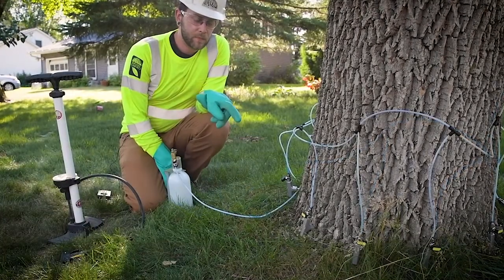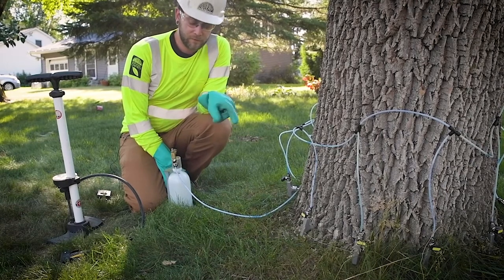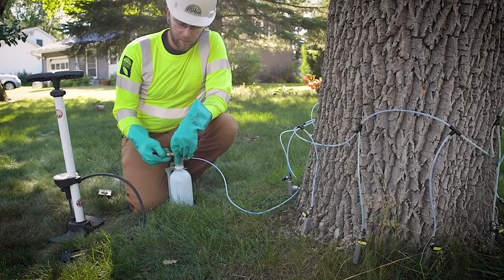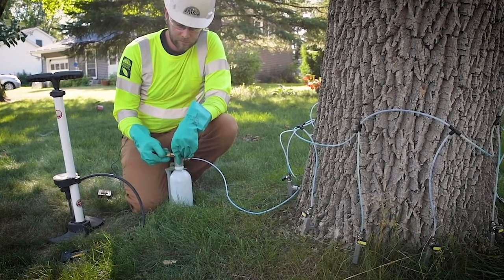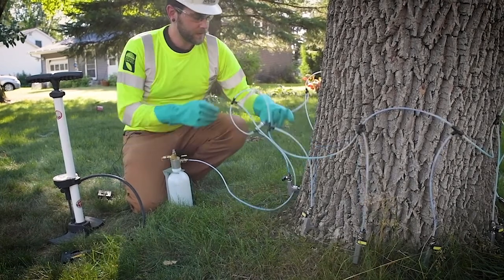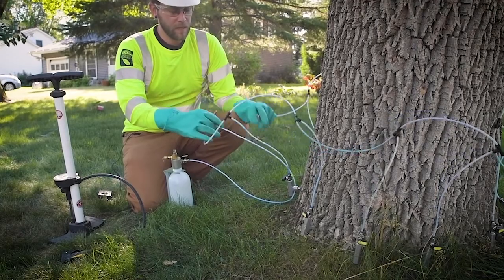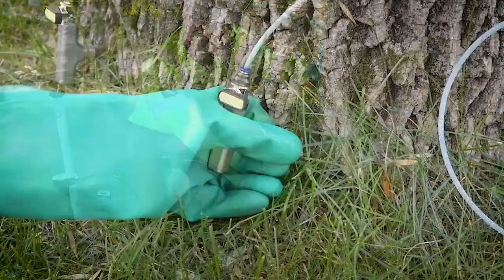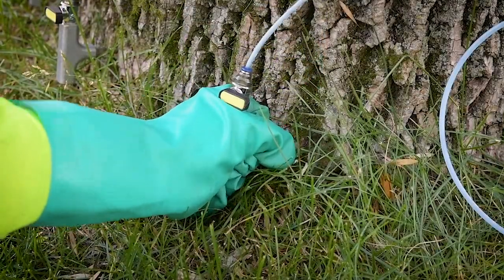Now once your tree has taken up all the product and all the T's are off, before you remove them, you're going to want to release any remaining pressure that's in the bottle. Once that's good, you disconnect the quick connect and you remove the T's the same way that you put them in. Quarter turn and pull out.